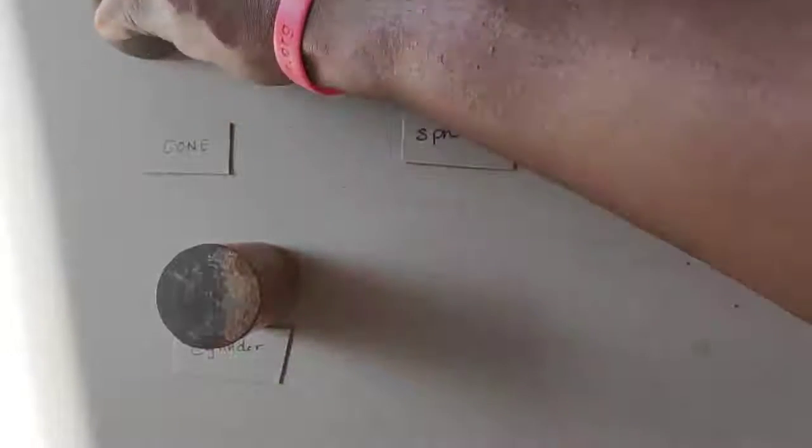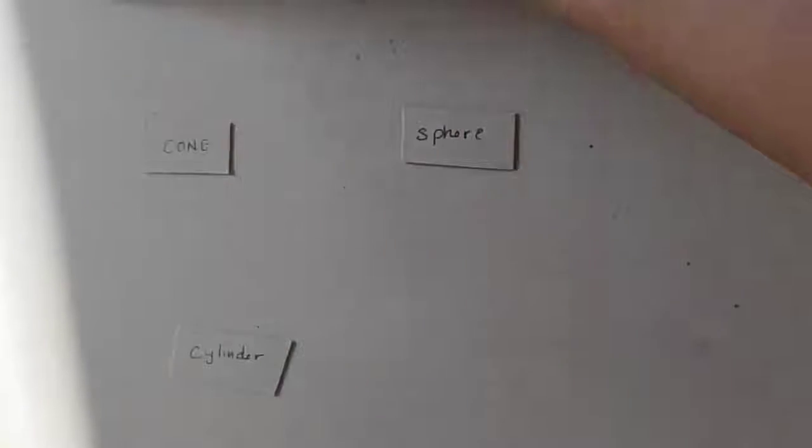All right, so let's put them here for a while. Let's bring back in our table that we were doing. Let's look at the cylinder. So how many flat faces does the cylinder have? Let's look at it.